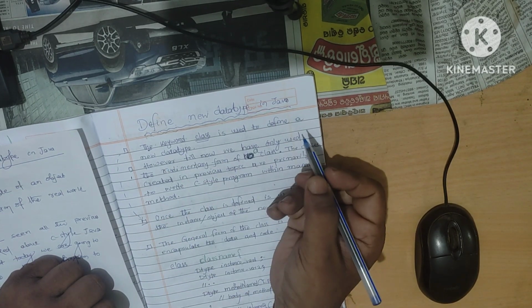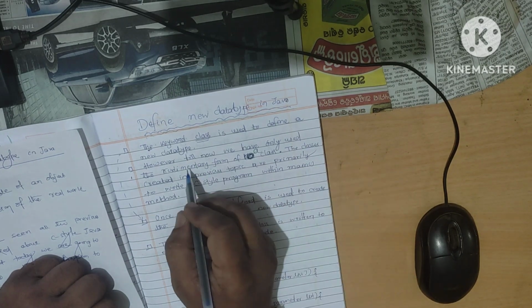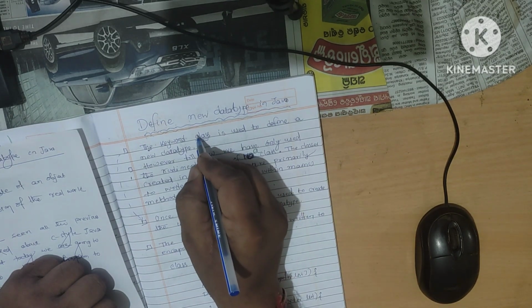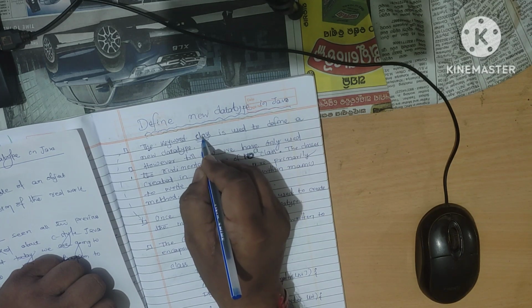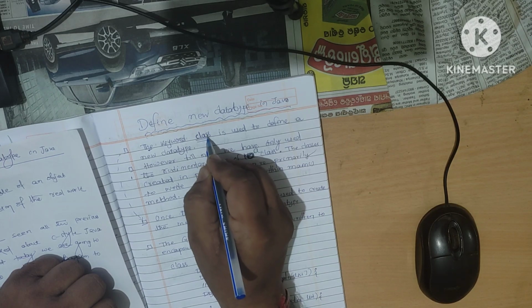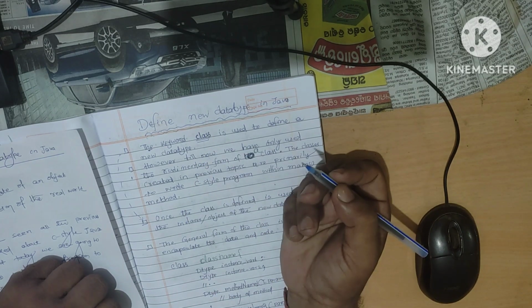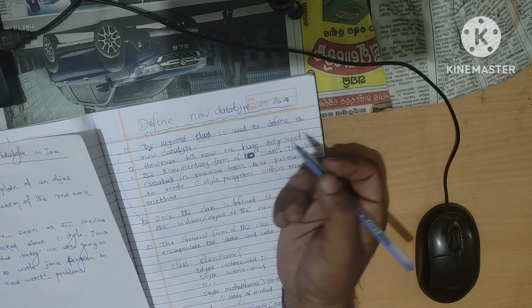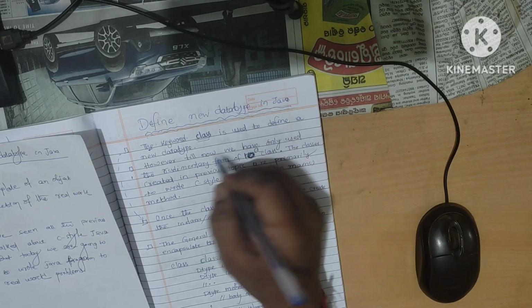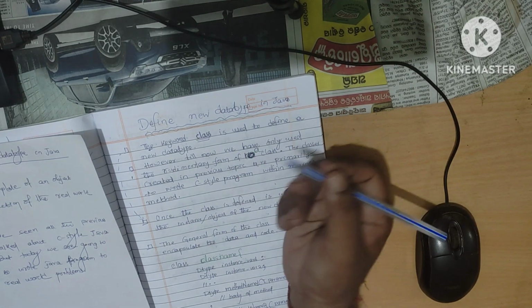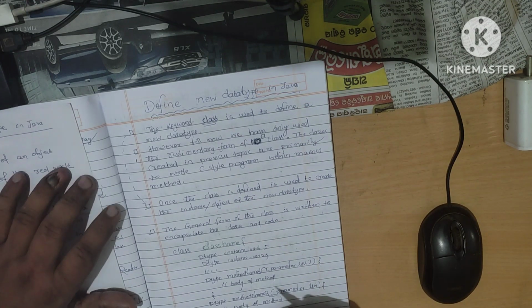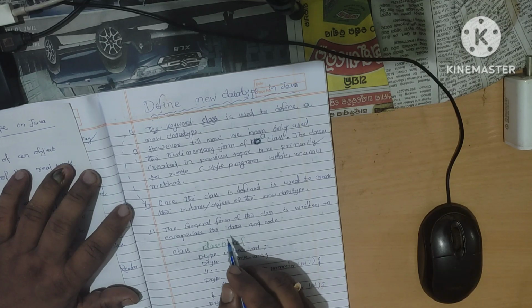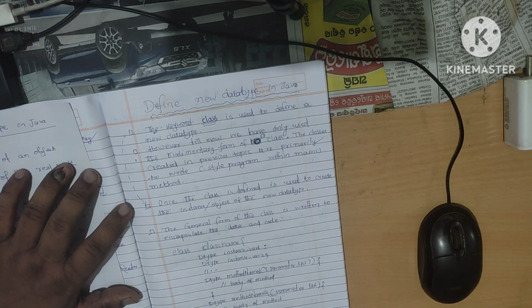The keyword class is used to define the new data type. As I said, class is a keyword written in small letters. There are 50 keywords, and one of them is class, used to define the new data type. We have seen C style Java programming, but today we are focusing on the real world problem.